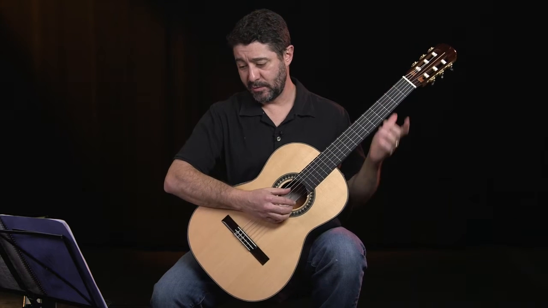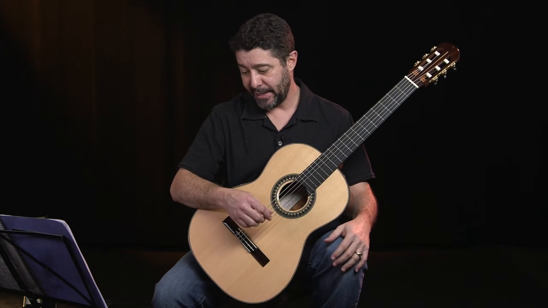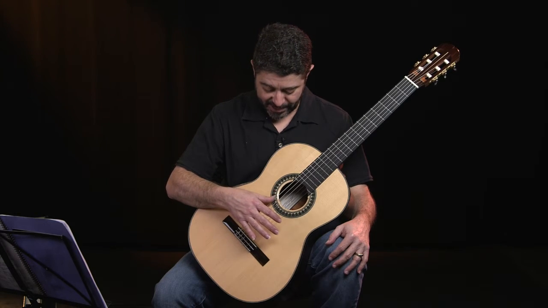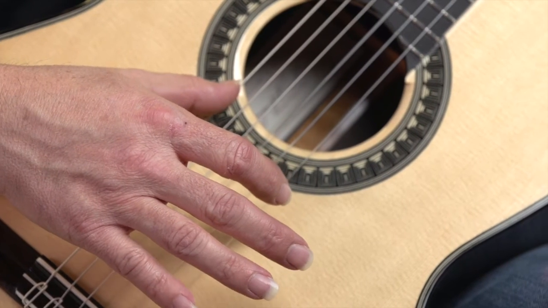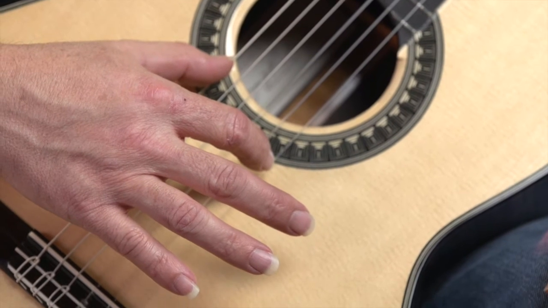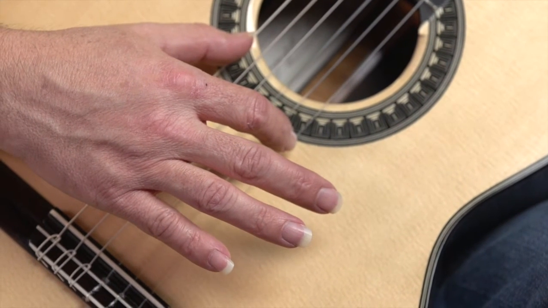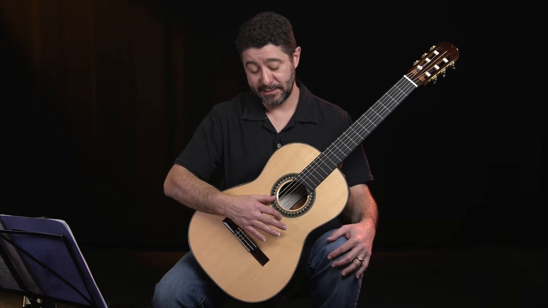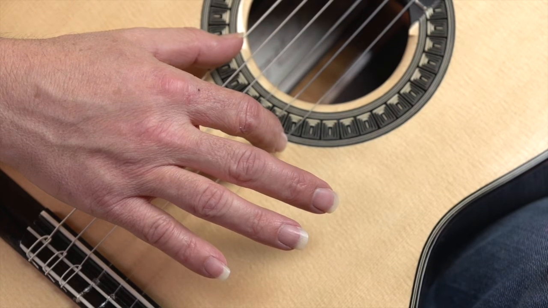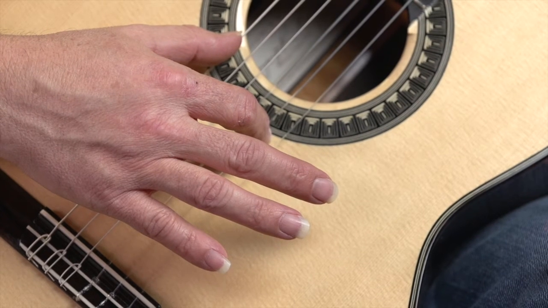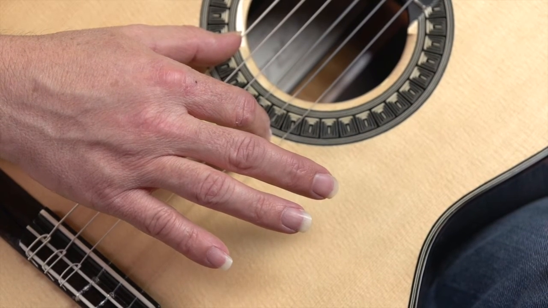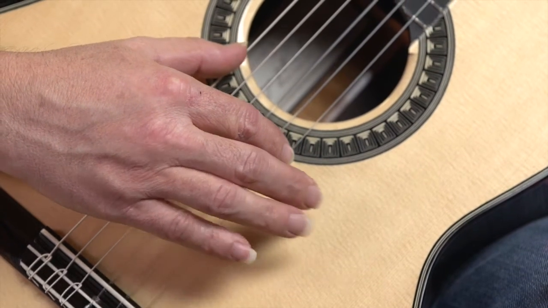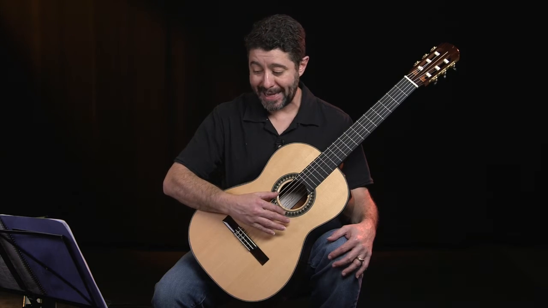So this is example 2A, page 11. Notice I'm going to place the thumb of my right hand on the 6th string, and I'm going to start by then placing my index finger on the 1st string. And recall from our last lesson, when we pluck through the string and hit the string behind that, we call that a rest stroke. So we're going to alternate doing that with the index and with the middle finger. So here is example 2A.